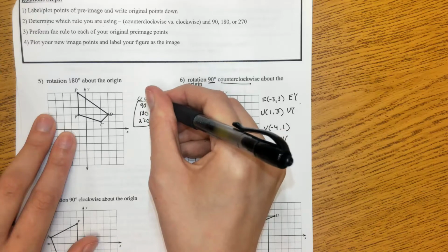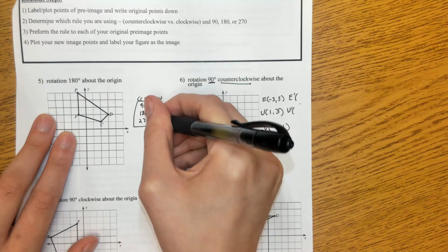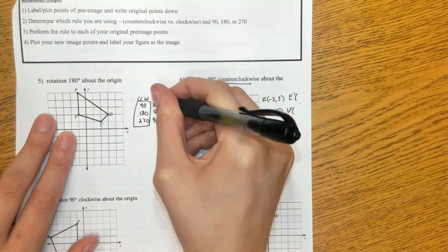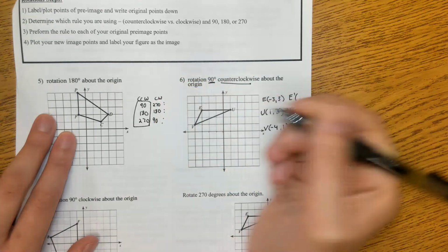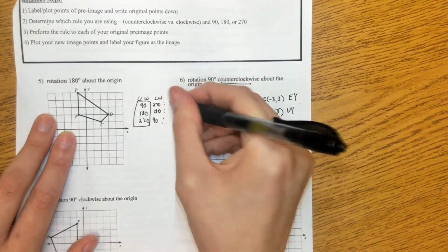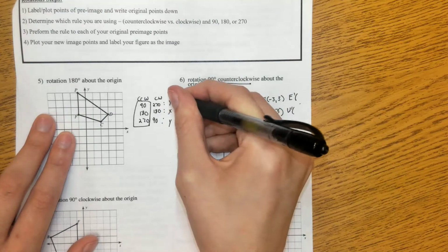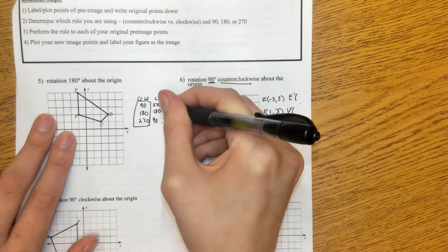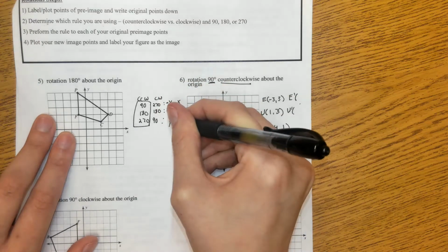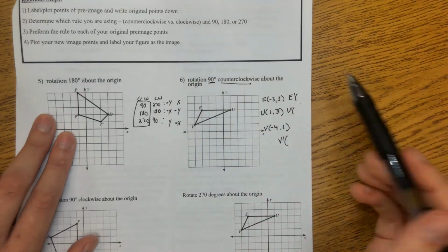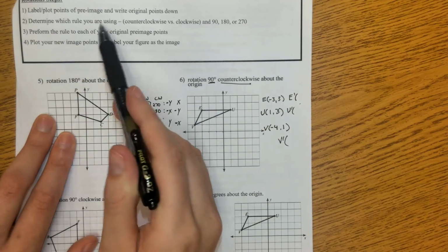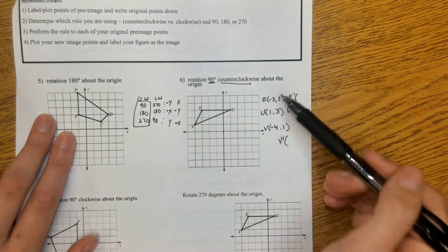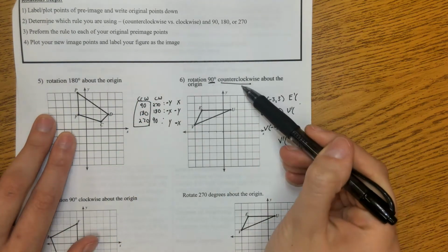So 270, 180, 90. Okay, how do we do the pattern? It goes Y, X, Y, X, Y, X: first, both, second. And we already said for number 2, which rule are we using? We're using 90 degrees counterclockwise.